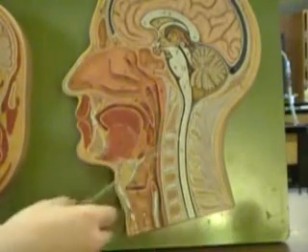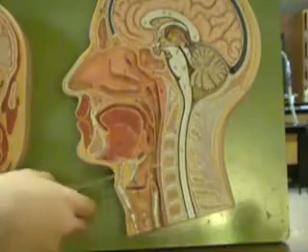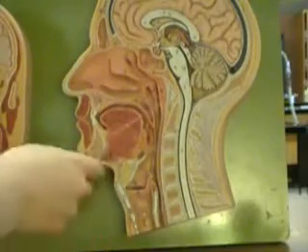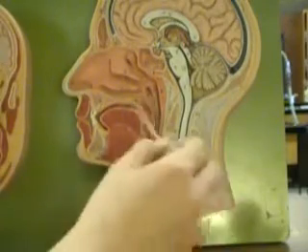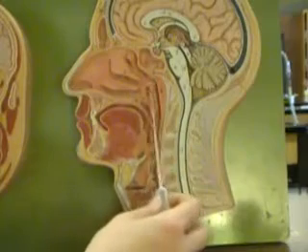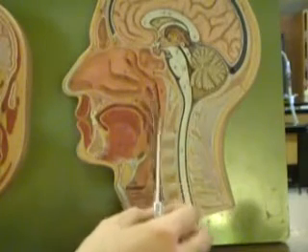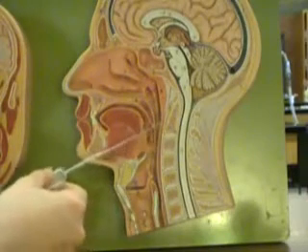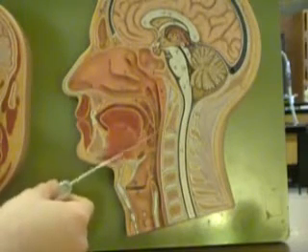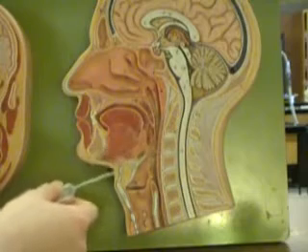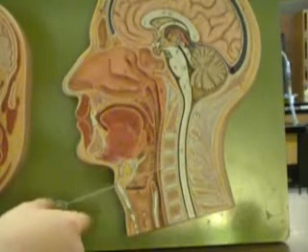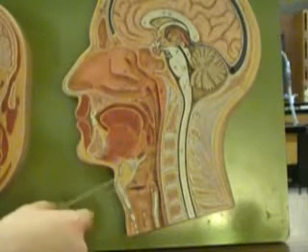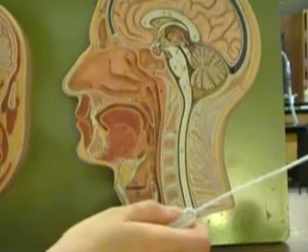So there are three different regions of this area here. Over here is the nasopharynx, and by the mouth, at the very back of the throat, that is the oropharynx region, and then down here is the laryngopharynx.